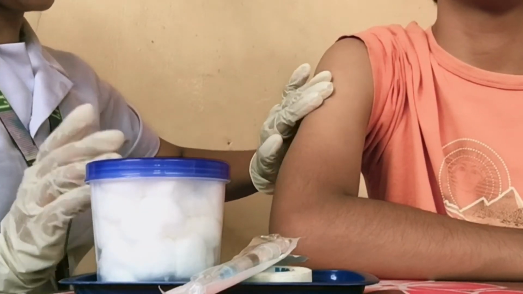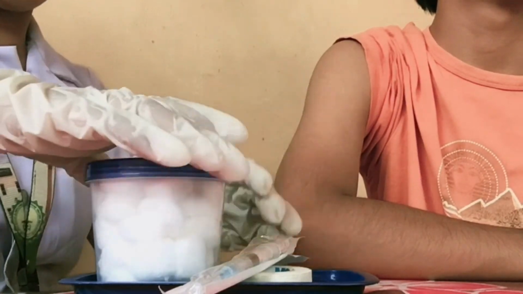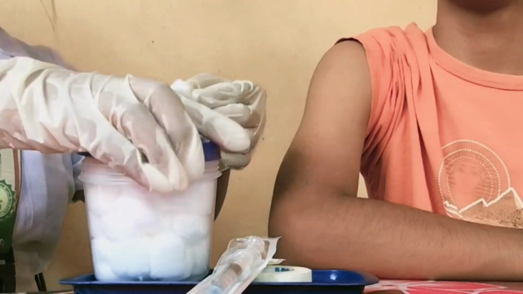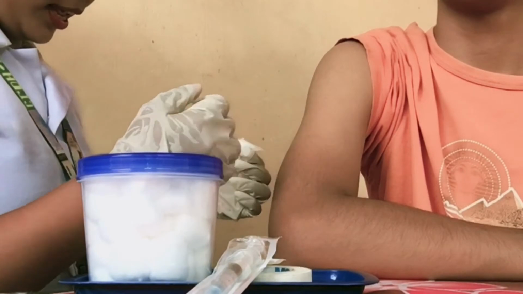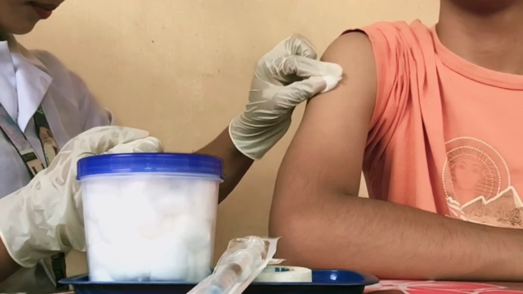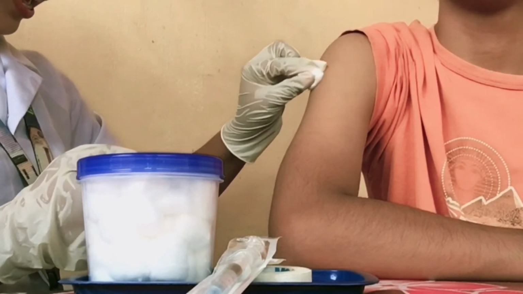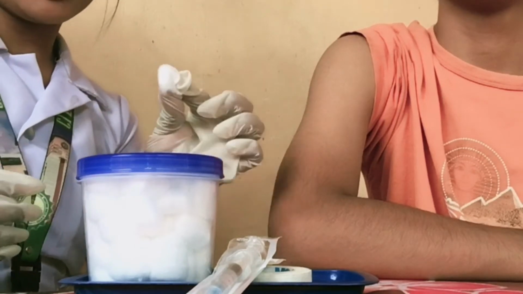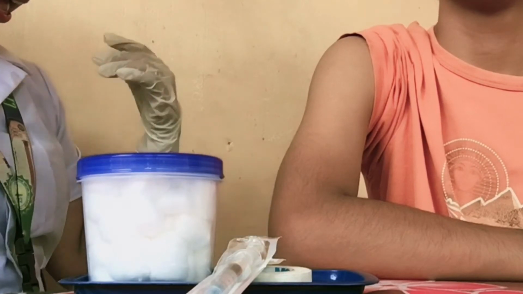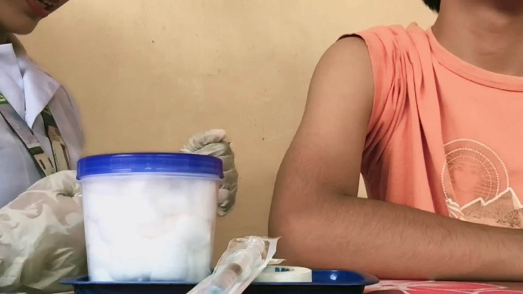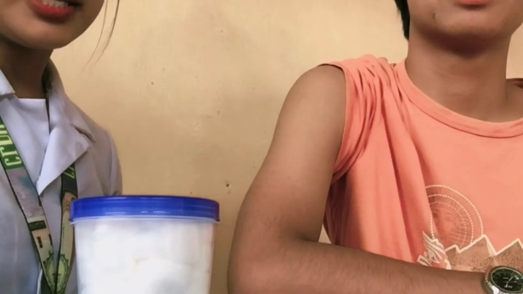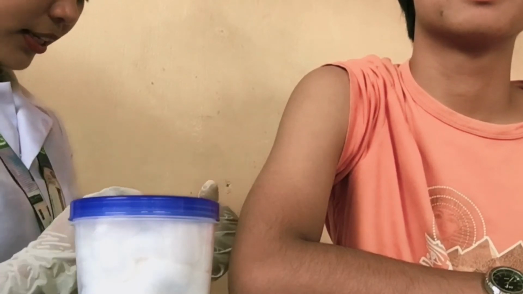Here. Now we're going to clean this site with a clean cotton with alcohol. In cleaning, we need to do a circular motion. After that, we dispose of this cotton in its right disposal, and then we need to allow the antiseptic or alcohol to dry. Now we're ready to inject the syringe into the patient.